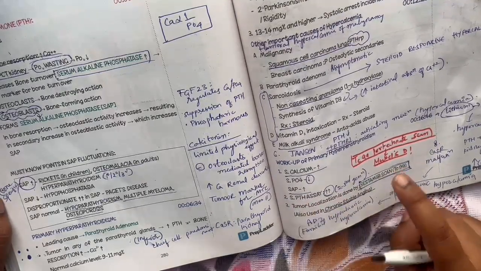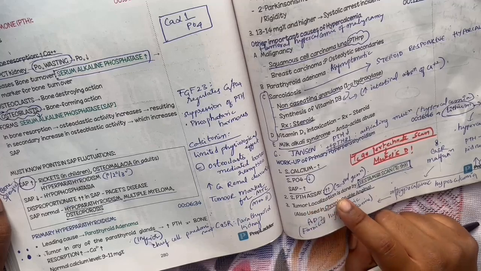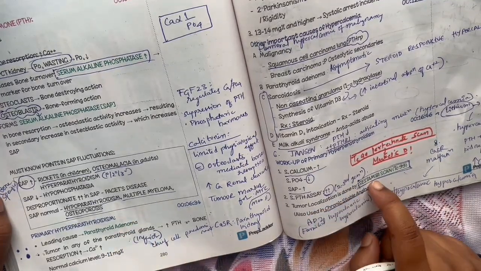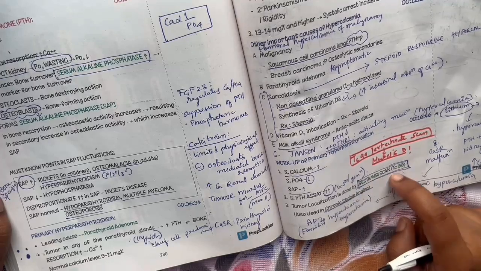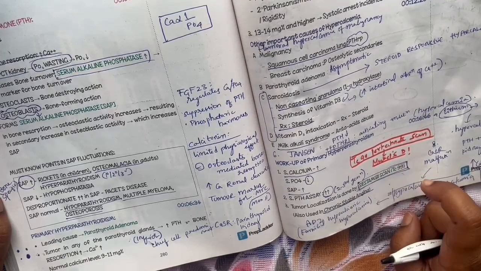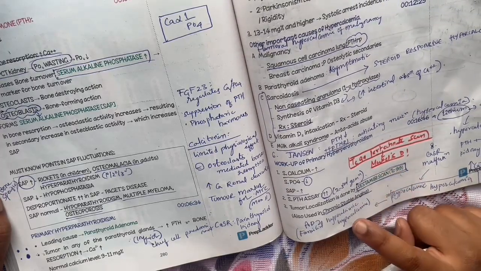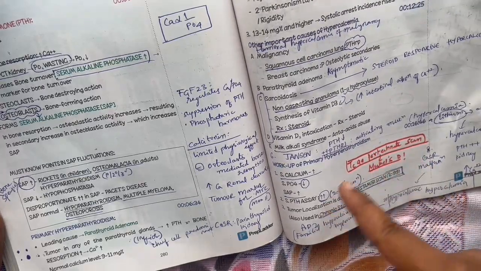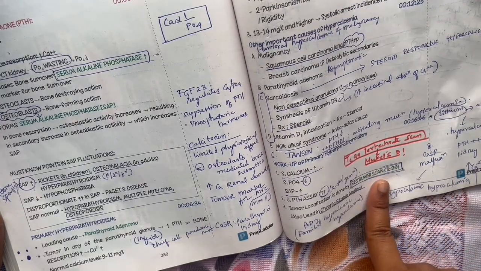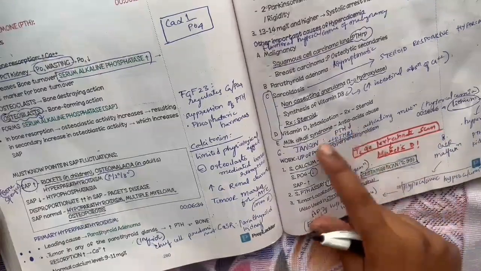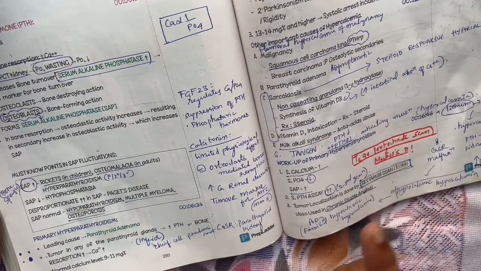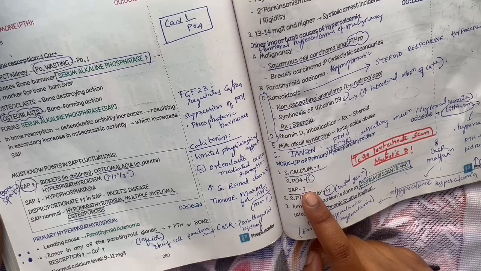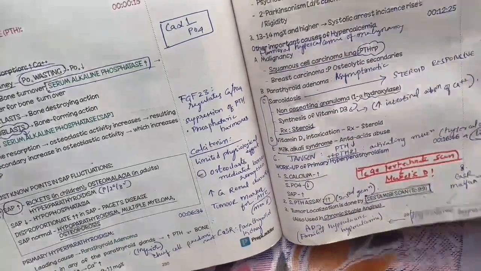So here tumor localization. We have seen that there is a tumor here, parathyroid adenoma. This tumor localization is done by the sestamibi scan, technetium-99 sestamibi scan. This sestamibi scan is also used in the case of chronic unstable angina. This is an old edition. If there is any update, please tell me. We'll see this. So this is the workup. In primary hyperparathyroidism, there is increased serum calcium, decreased serum phosphate, and increased serum alkaline phosphatase.